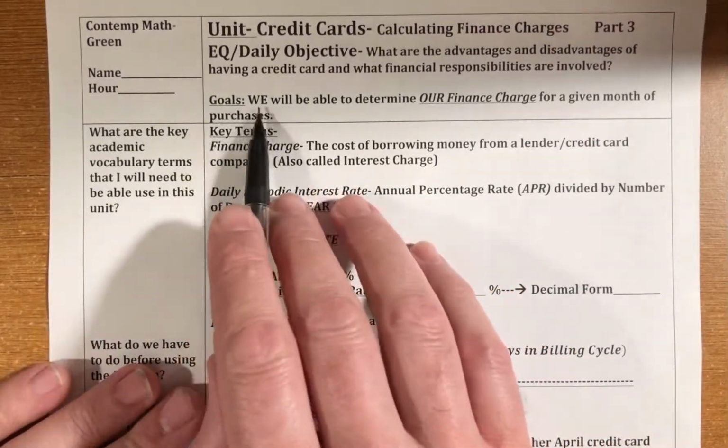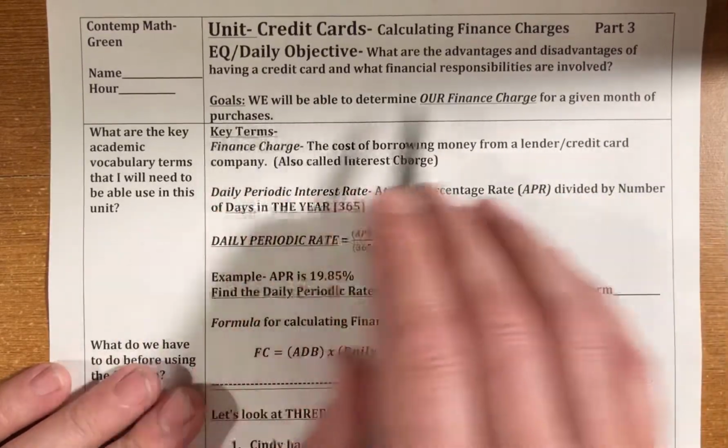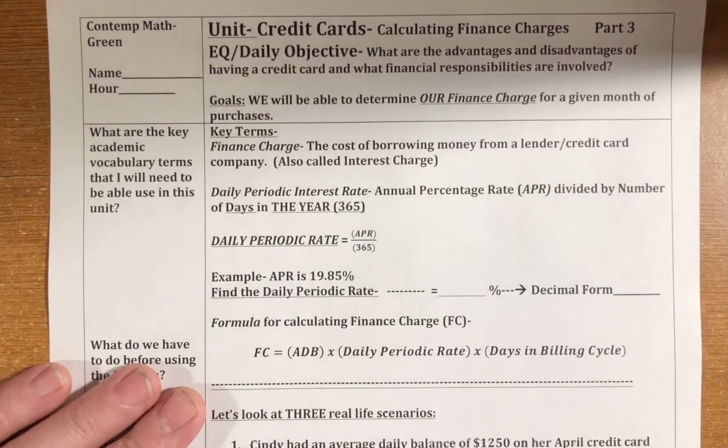Okay, so our goal today: we will be able to determine our finance charge for a given month of purchases. Given month, remember I talked about we're only going to be dealing with April. April has 30 days, so remember that going forward, okay?